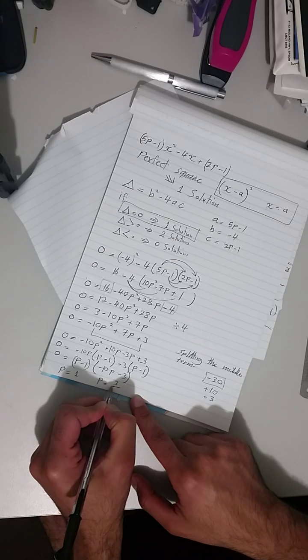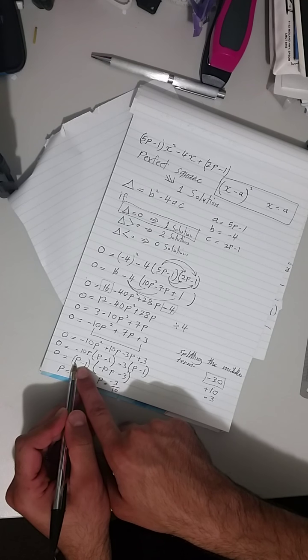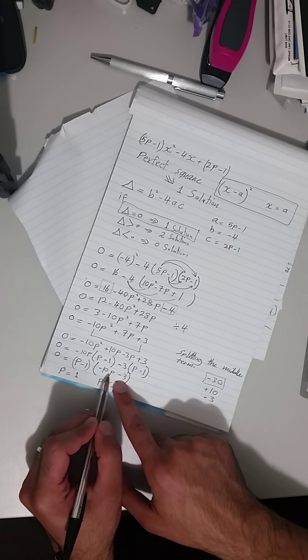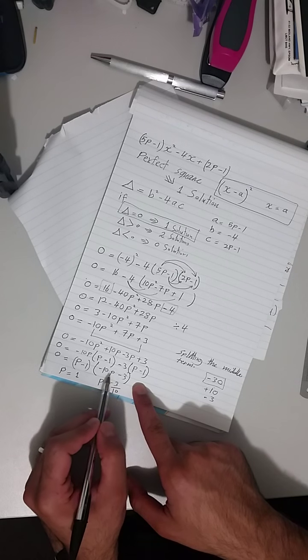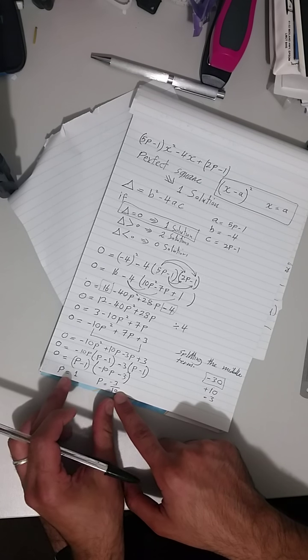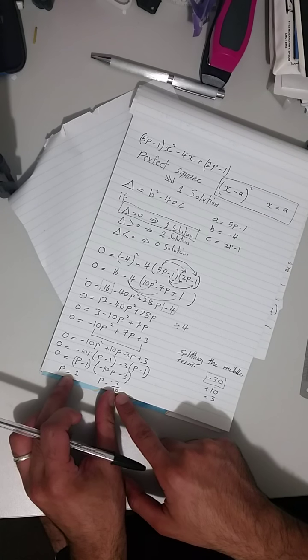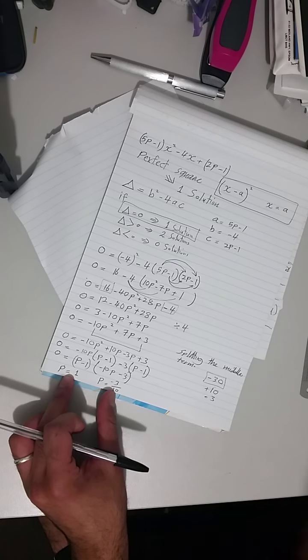So now, solutions for p will equal 1, or negative 3 on 10. So you let this part equal 0, you get p equals 1, and if you let this one equal 0, then you take 3 to the other side, it becomes positive, you divide both sides by 10, it becomes negative 3 on 10. So these are the two values of p that will make this quadratic a perfect square. And that's it.